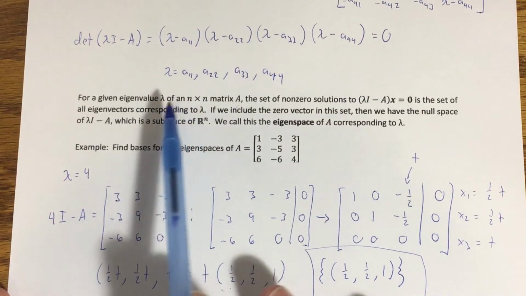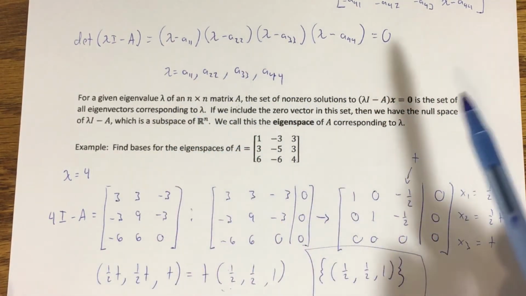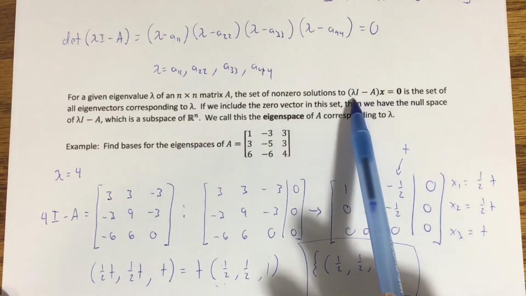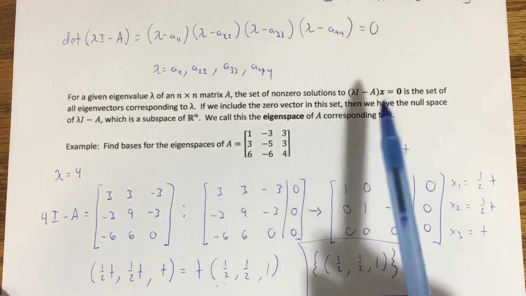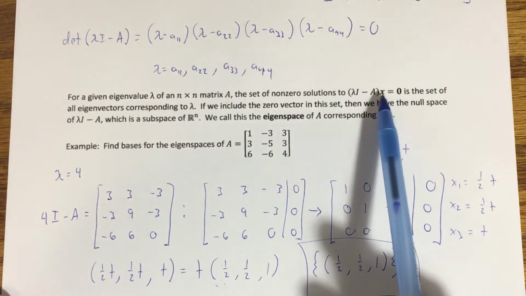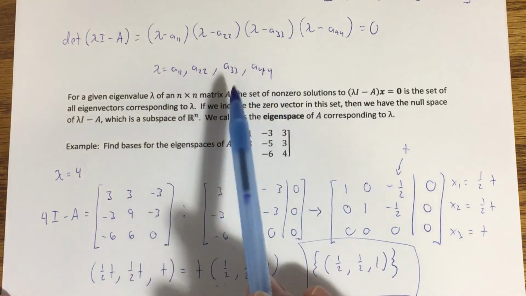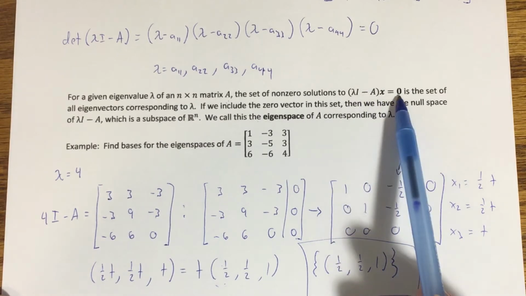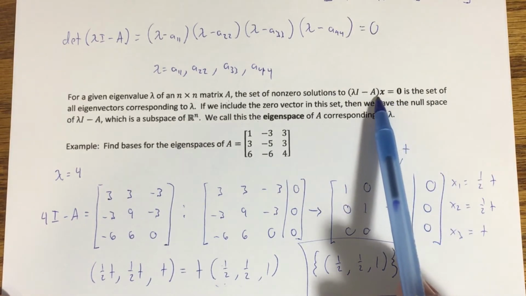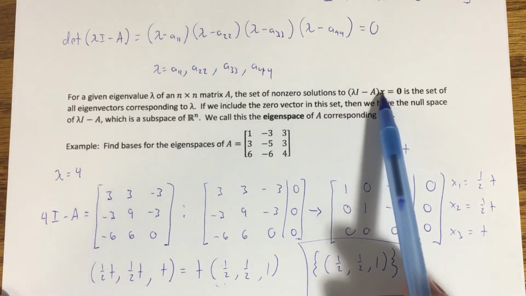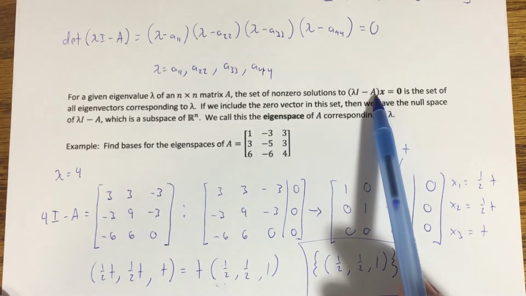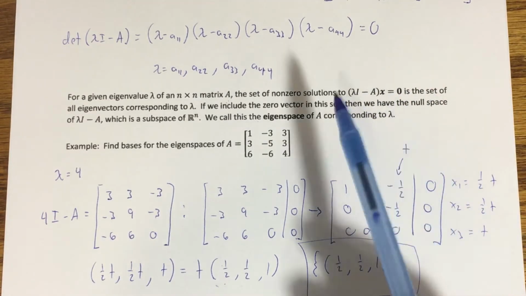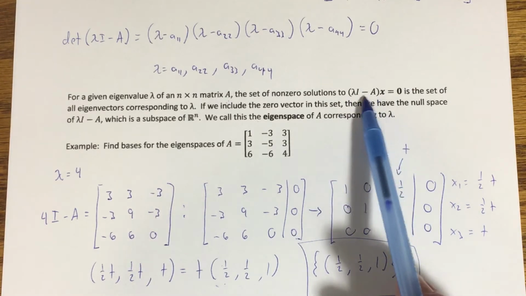Where it comes from, if you remember, the argument that we came up with for deriving that characteristic equation had us looking at this homogeneous linear system. The eigenvectors of A corresponding to lambda are the non-zero solutions of this system. And we also know that the solution set for a homogeneous linear system is a vector space in its own right. We would call that the null space of lambda I minus A, the null space of this matrix.